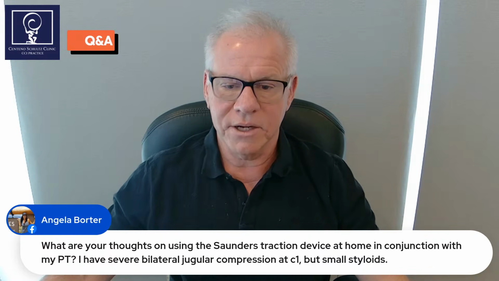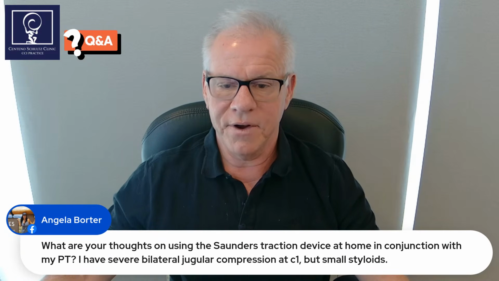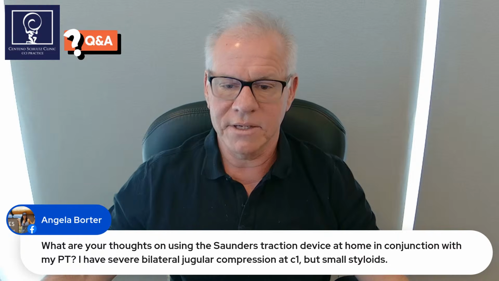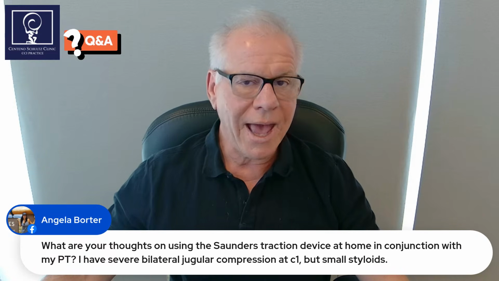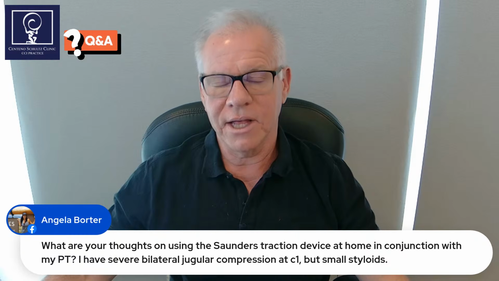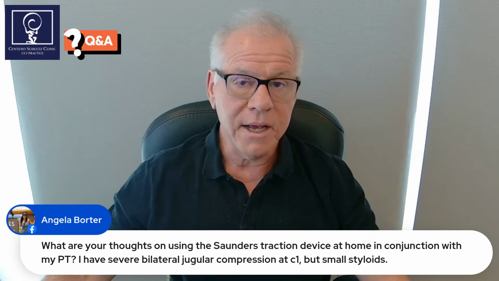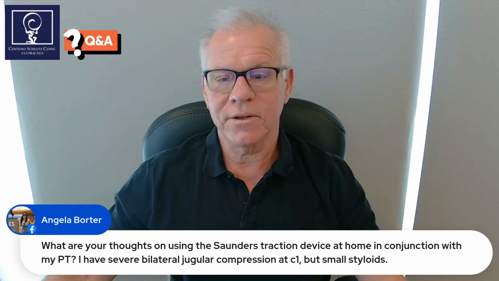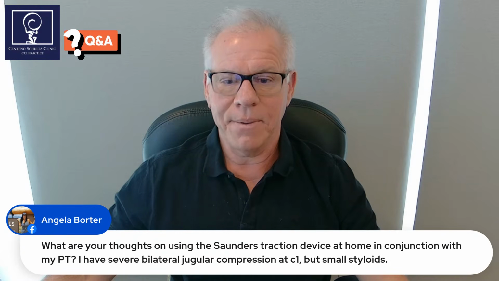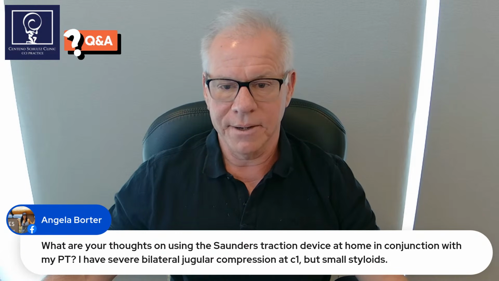Angela, what are your thoughts on using the Saunders traction device at home in conjunction with my PT? I have severe bilateral jugular compression at C1, but small styloids. Usually axial traction, Angela, wouldn't be the thing to do if you had jugular vein compression happening due to the upper cervical spine.